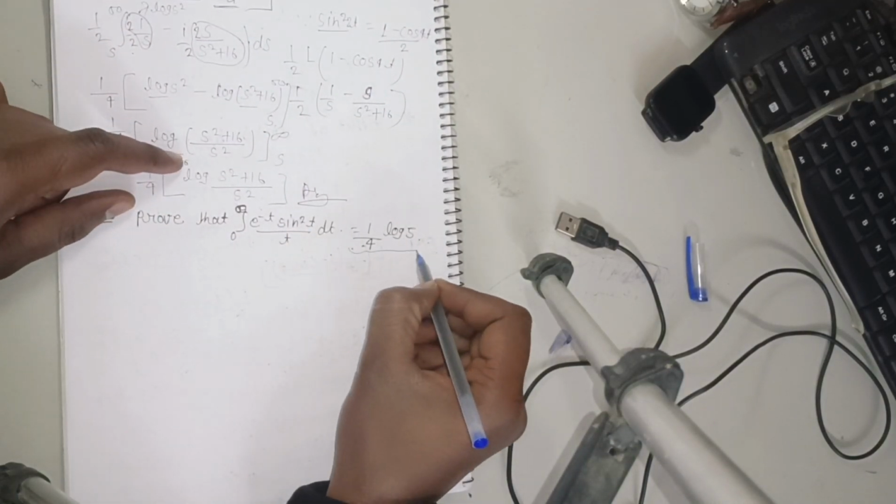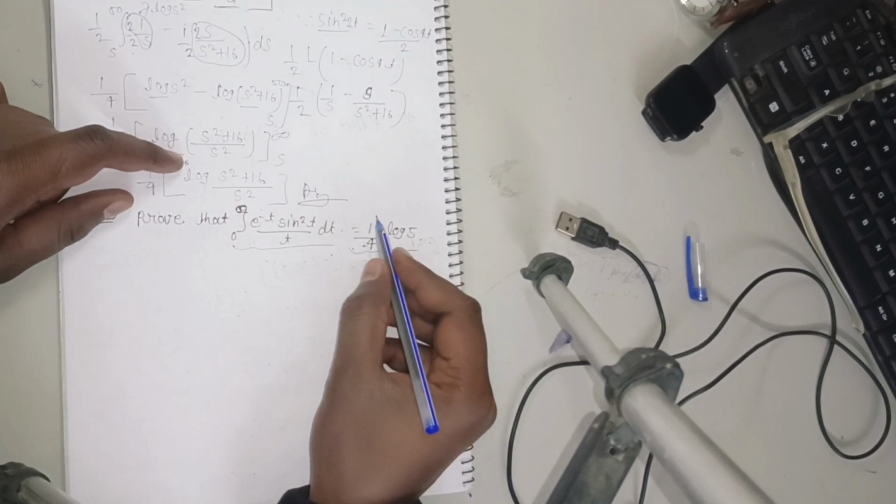Yes, so after solving we have to show it like this.